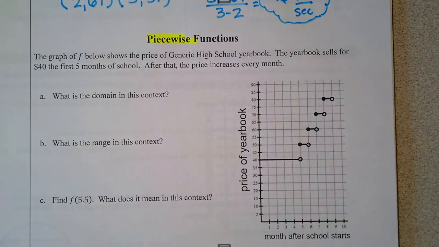So what does this mean? Can I show up with $43.75 and pay for a yearbook? No, you wouldn't do that, right? What is this telling you? It has to be that exact price. Yes, it's only that.